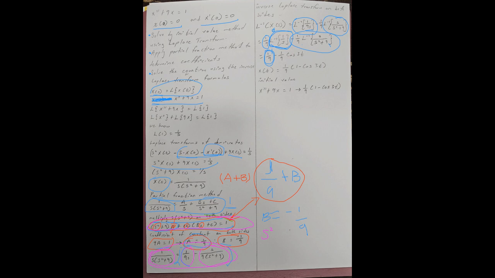My question is, what is the Laplace transform of cosine 3t? It's s over s squared plus 9. Okay, great. All right. Okay, keep going. So wait, what's that?